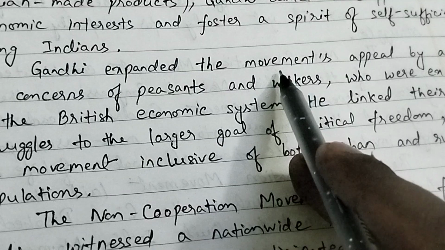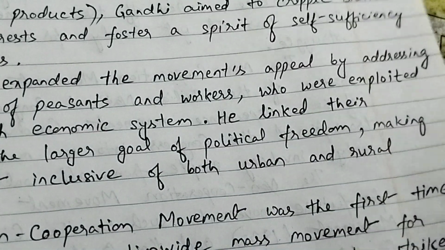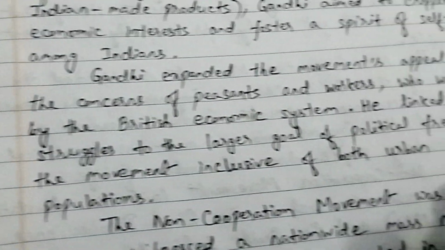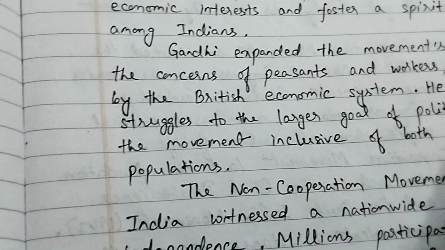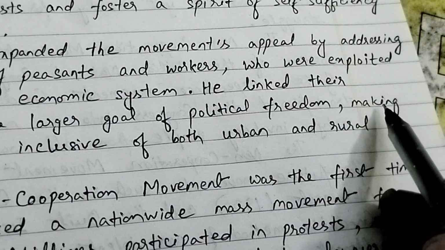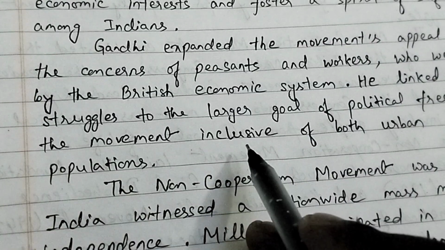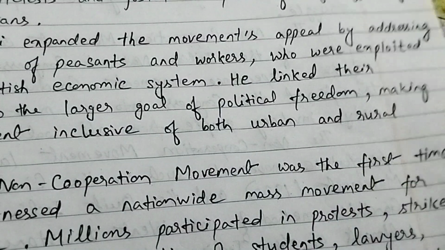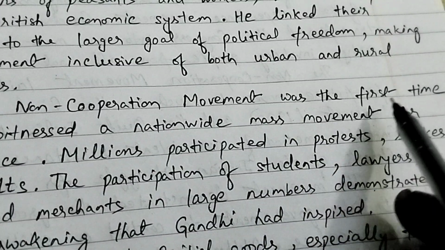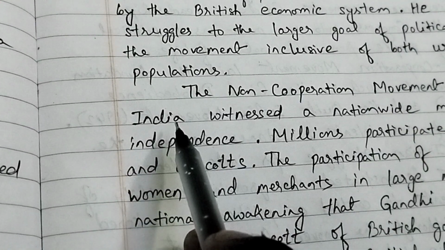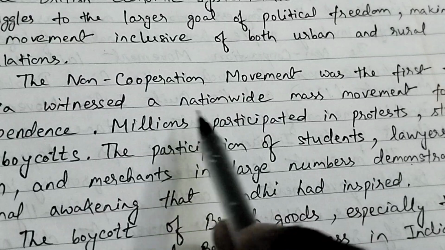Gandhi expanded the movement's appeal by addressing the concerns of peasants and workers who were exploited by the British economic system. He linked their struggles to the larger goal of political freedom, making the movement inclusive of both urban and rural populations. The non-cooperation movement was the first time India witnessed a nationwide mass movement for independence.